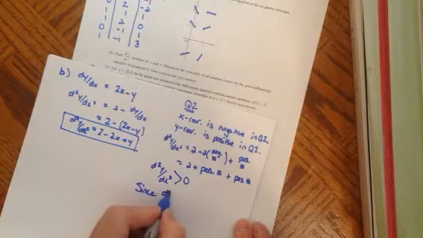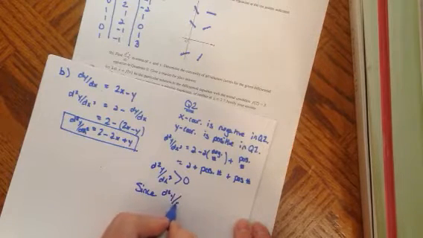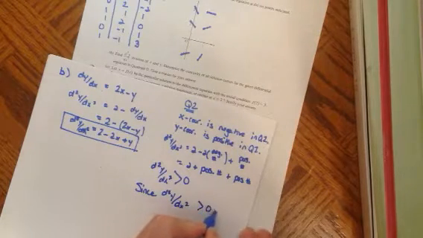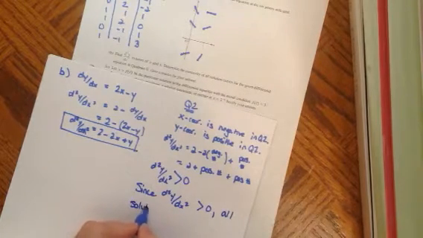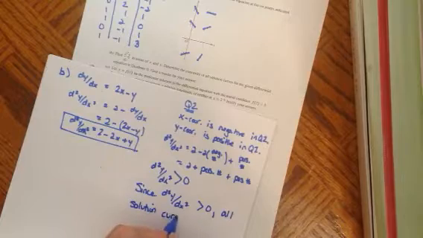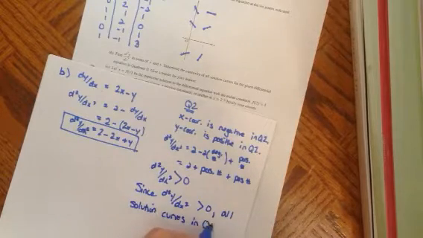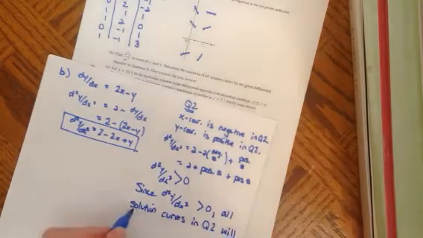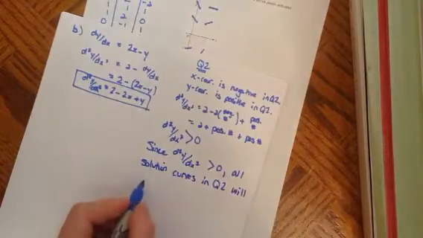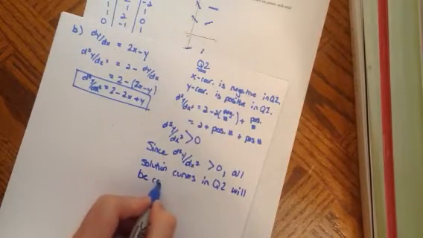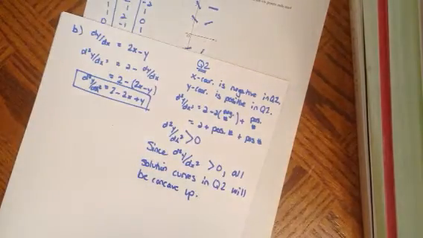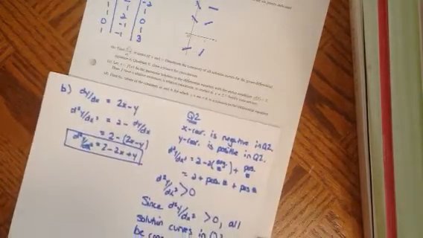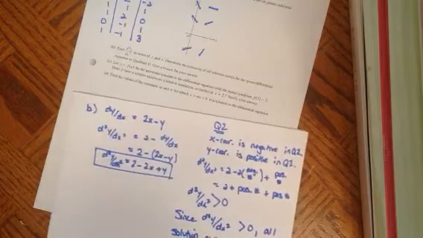So since my second derivative is greater than 0, all of the solution curves in quadrant 2 will be concave up. So that's part B. Pretty straightforward.